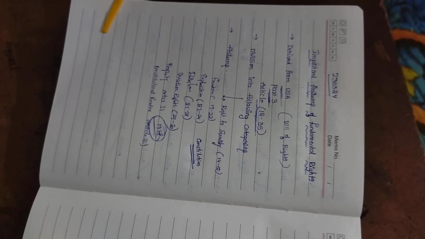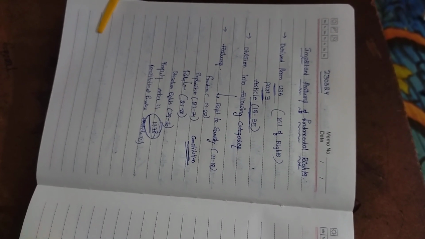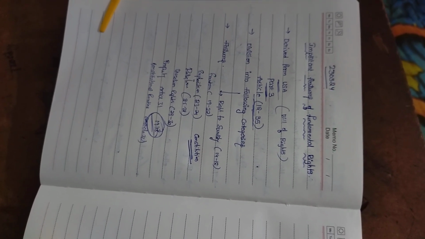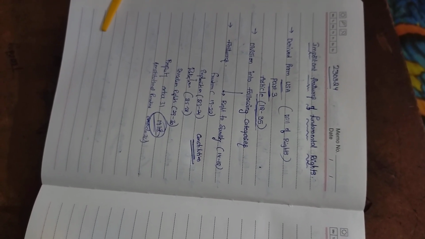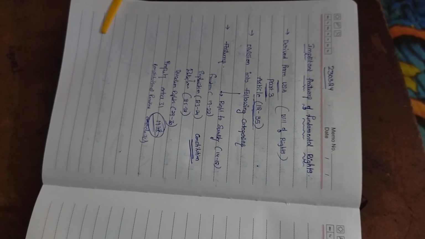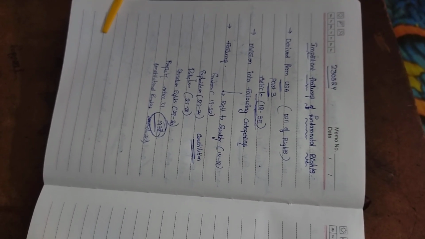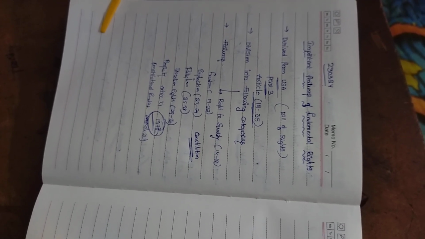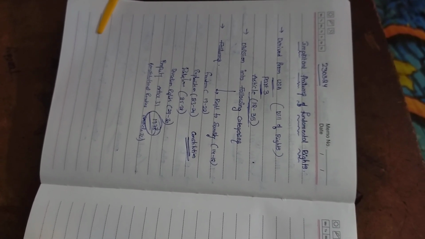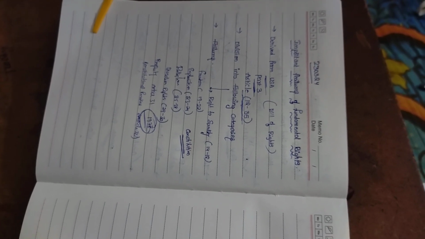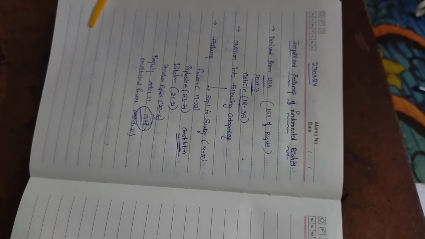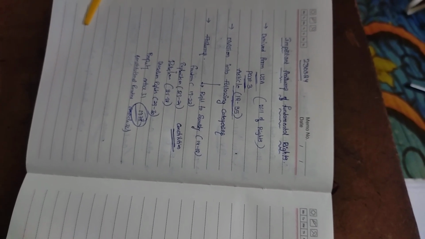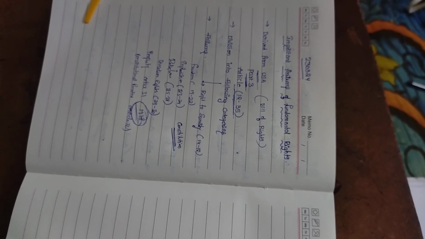Finally, I want to recap the broad categories: right to equality, Articles 14 to 18; right to freedom, 19 to 22; right against exploitation, 23 to 24; right to freedom of religion, 25 to 28; cultural and educational rights, 29 to 30; right to property, Article 31, which was removed by the 44th Amendment in 1978; and right to constitutional remedies, Article 32.